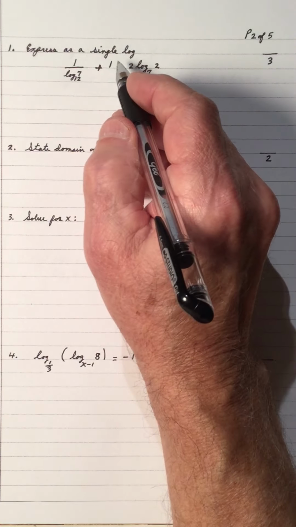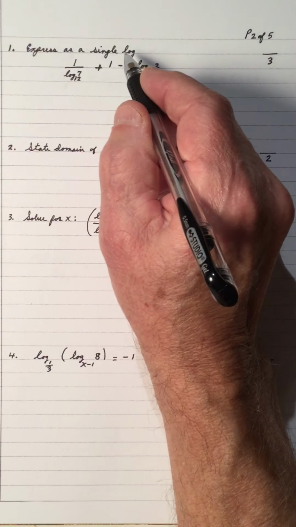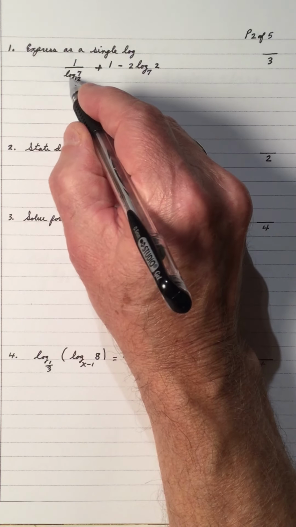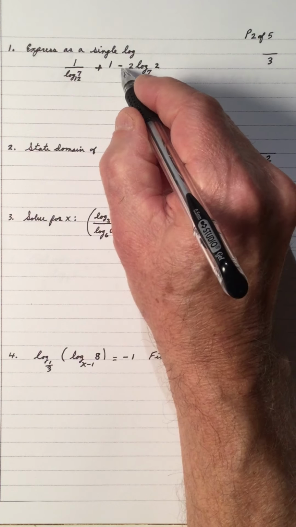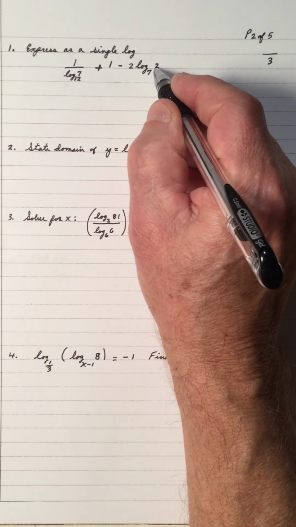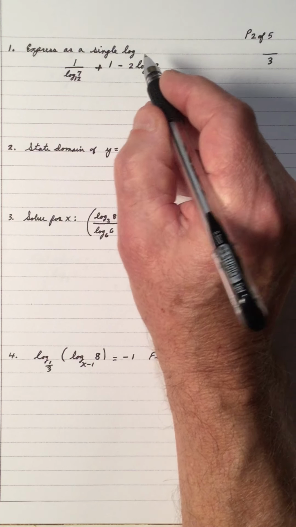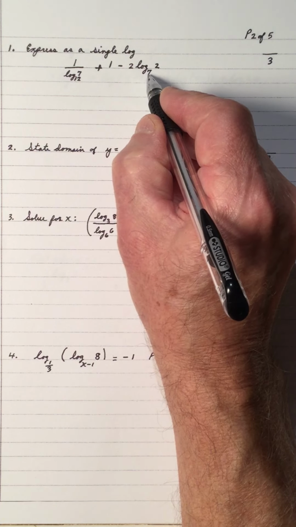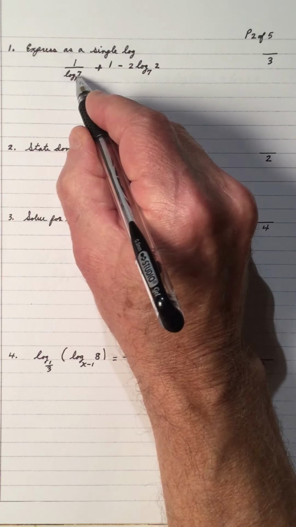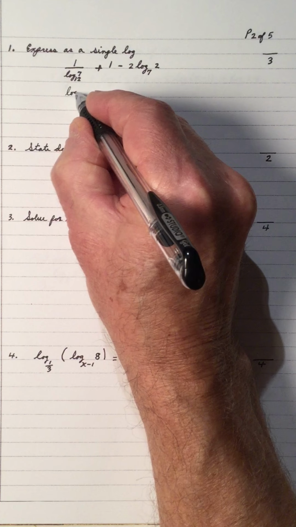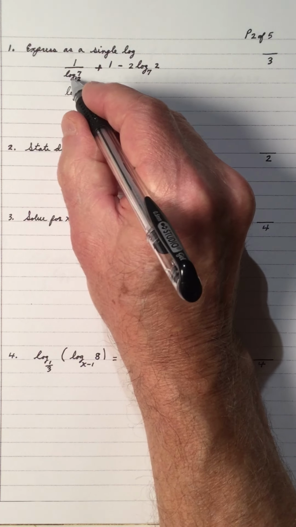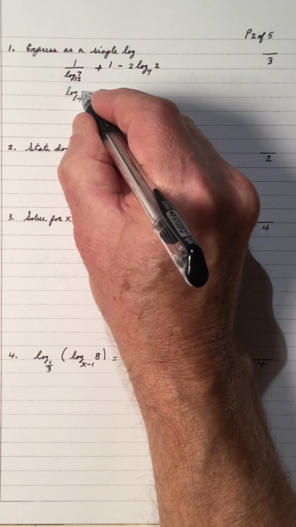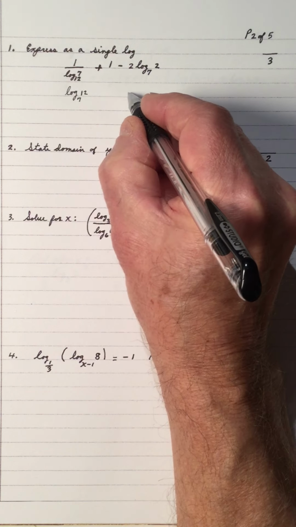Express as a single log: 1 over the log of 7 base 12, plus 1, subtract 2 times the log of 2 base 7. Notice I see a 7 here as a base, and I see a 7 here. 1 over, you're able to flip them around, so that's the reciprocal: the log of 7 base 12 becomes the log of 12 base 7.